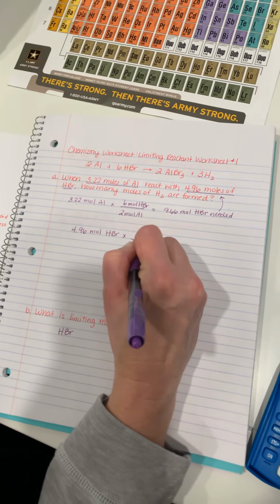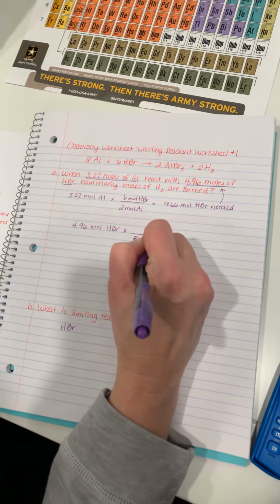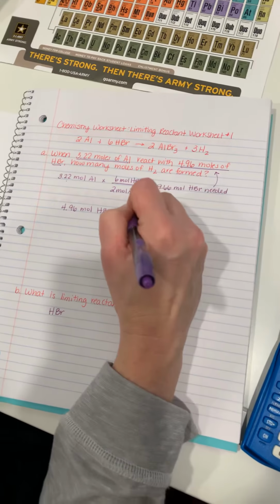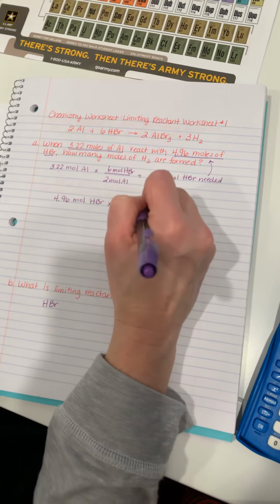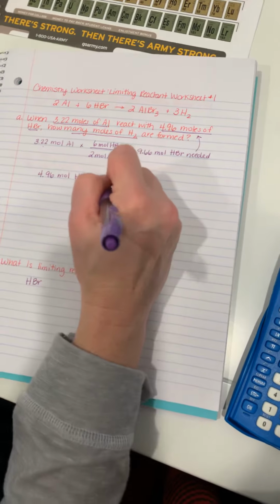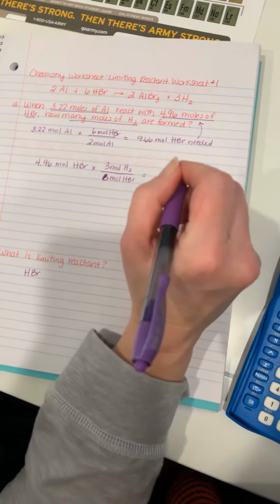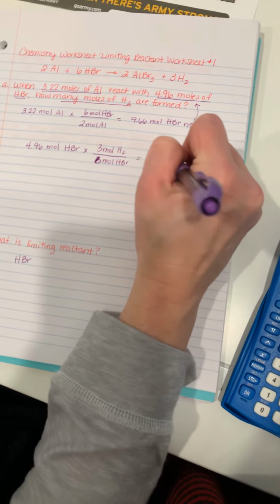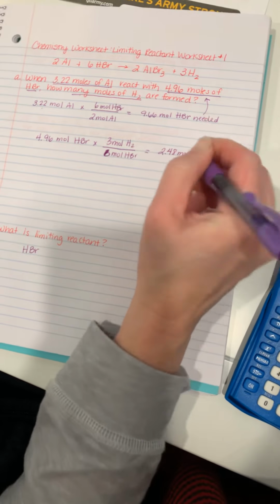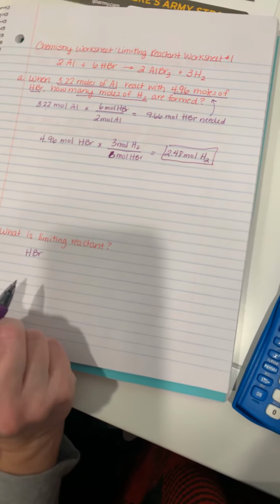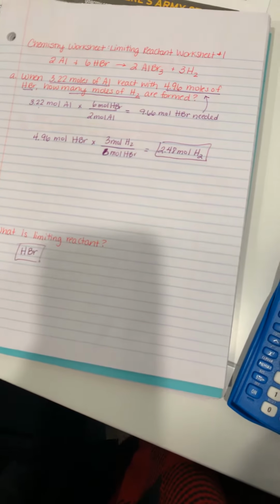I'm going to put 6 moles of HBr on the bottom, and I'm going to put 3 moles of H2 on top because that's what they asked: how many moles of H2 are formed. So we've got some math to do there. And it looks like that would be 2.48 moles of H2. So this is my answer to A. This is my answer to B.